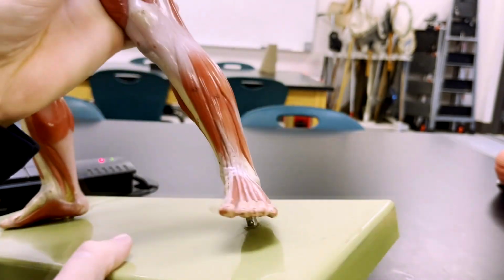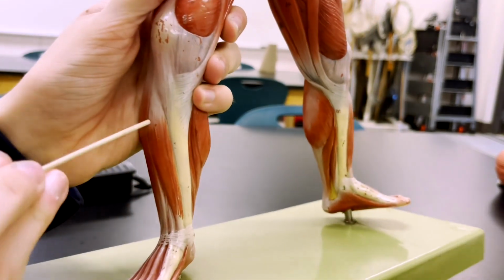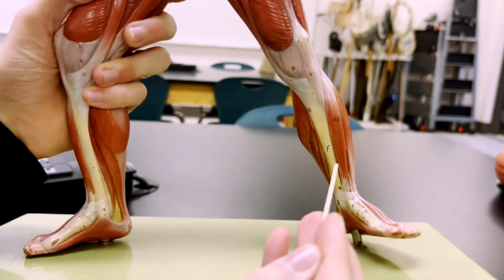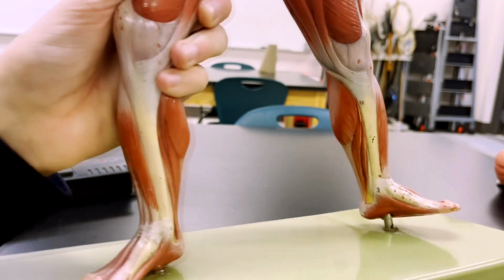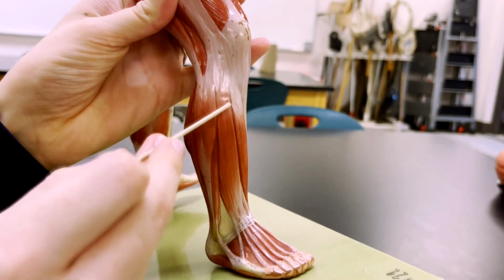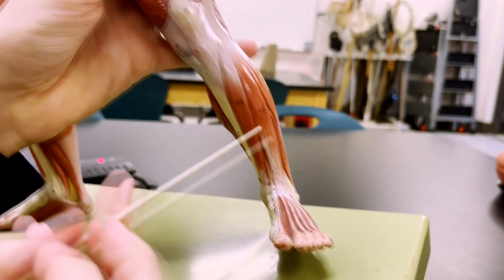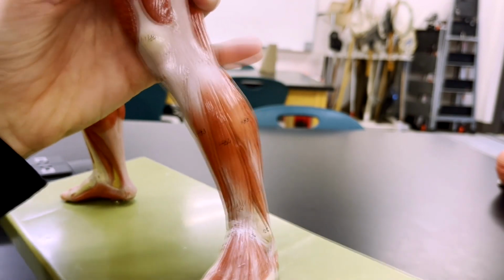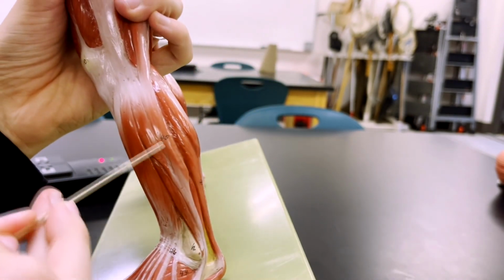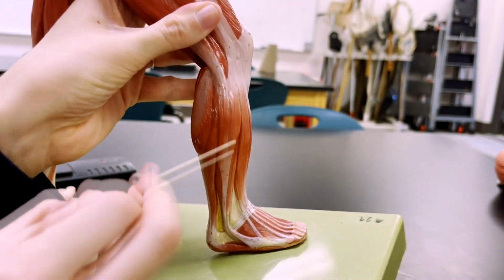We're also going to see our tibialis anterior, which is going to be this muscle right there. That's going to be your tibialis anterior. We can also see our extensor digitorum longus. So our extensor digitorum longus is going to be this one right here, or this one right here. And then lastly, we can see our fibularis longus, and our fibularis longus is going to be this muscle right here and this muscle right here.